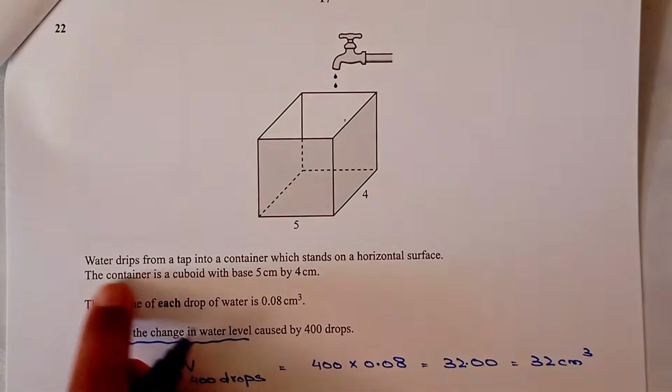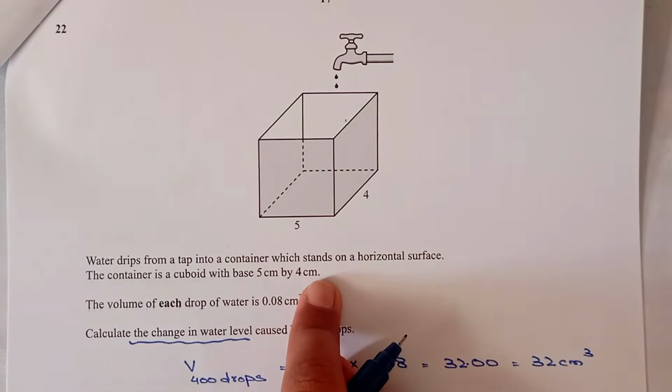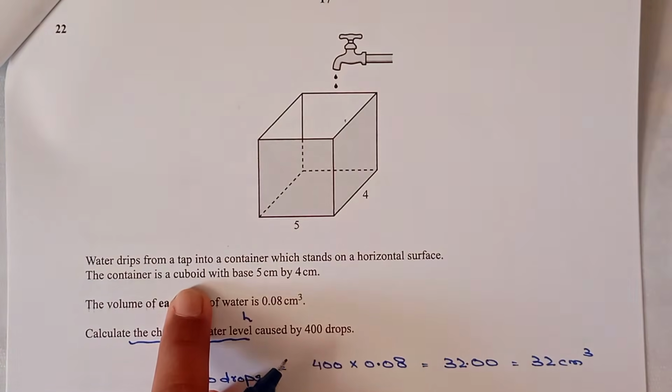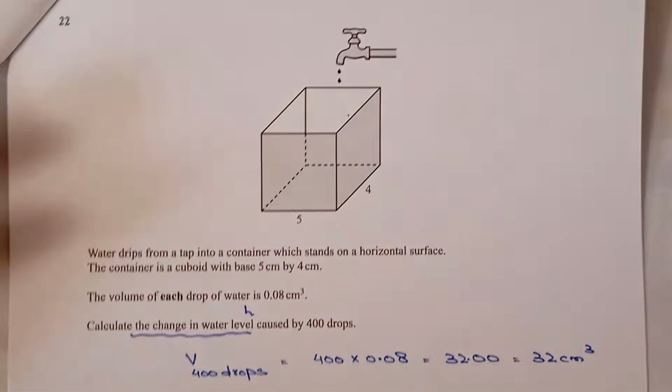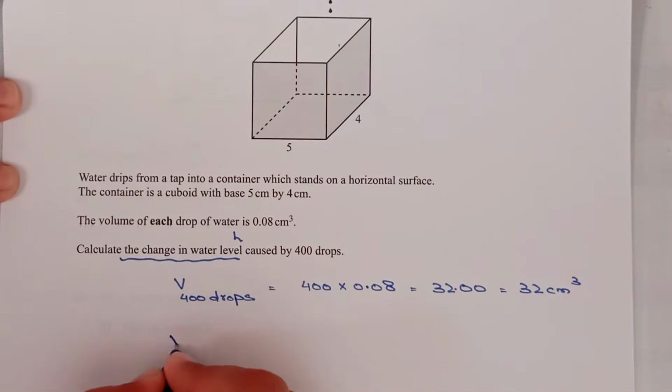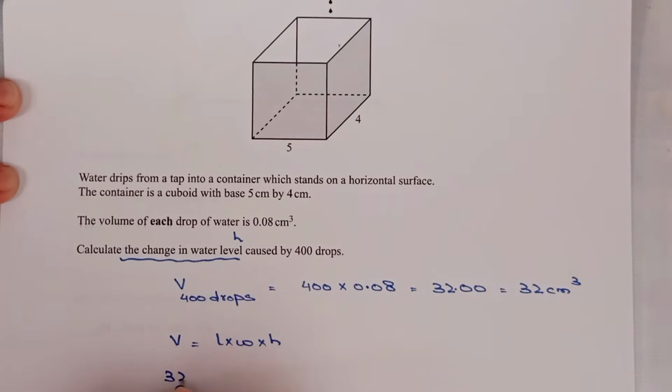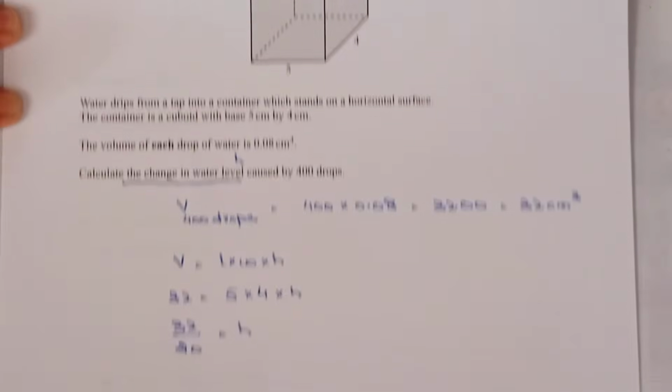Now the container is a cuboid, so to find the change in water level, we need to find the height, right? It is a cuboid and it is 5 centimeters by 4 centimeters, so we can use the formula for volume, that is length times width times height. We have the volume, that is 32. The length is 5, the width is 4, and times the height. So 32 divided by 5 times 4, which is 20, would be equal to the height, right?